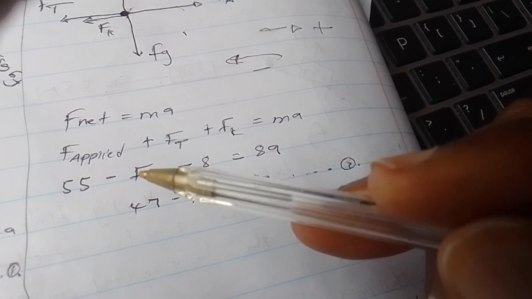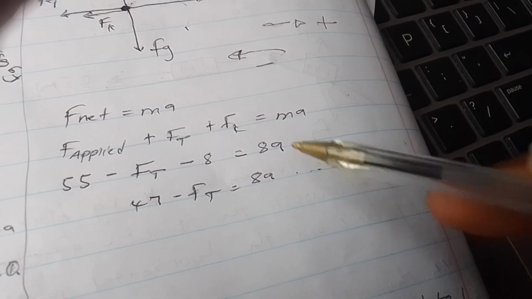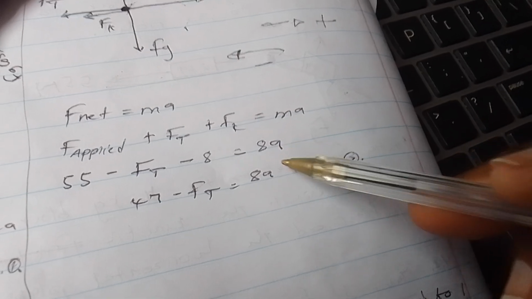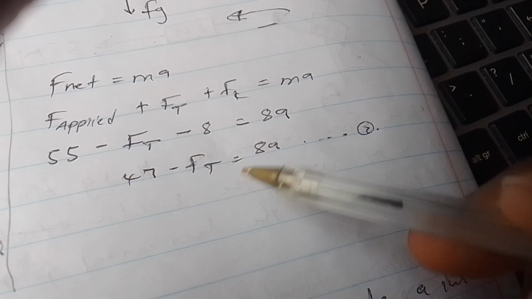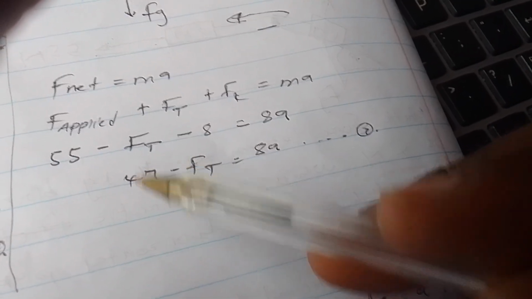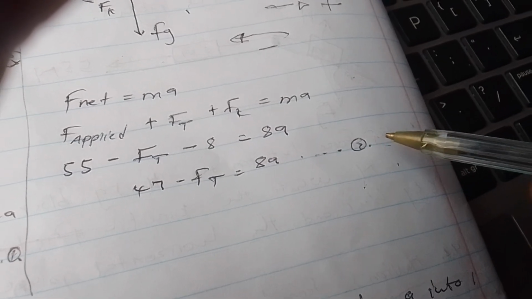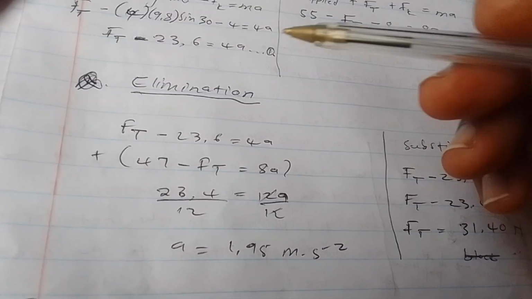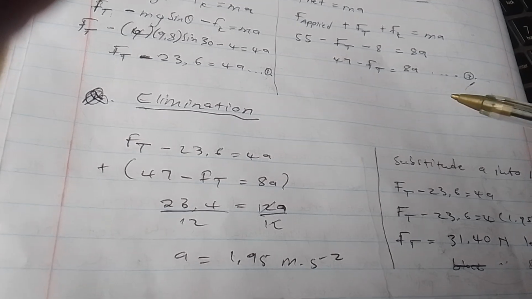So we have 55. Direction: Ft is opposing the motion and kinetic friction is opposing the motion. So in place of m we'll place 8, and friction is 8 newtons. We don't have acceleration. Because we have two unknown variables and one constant number, now we have our second equation.